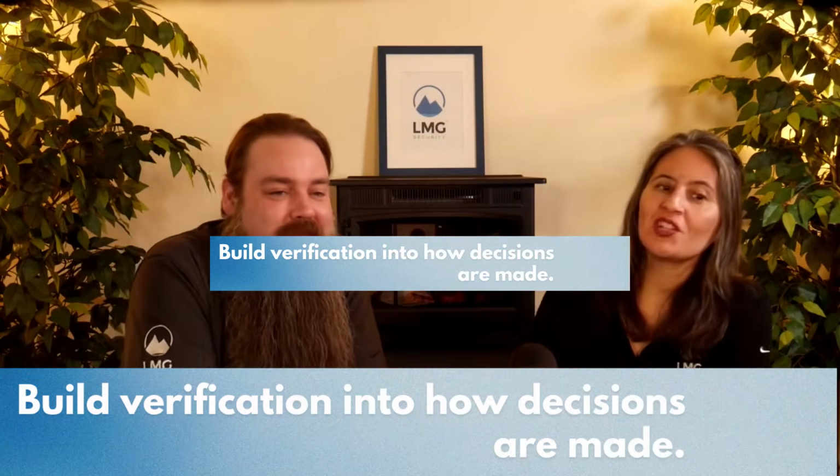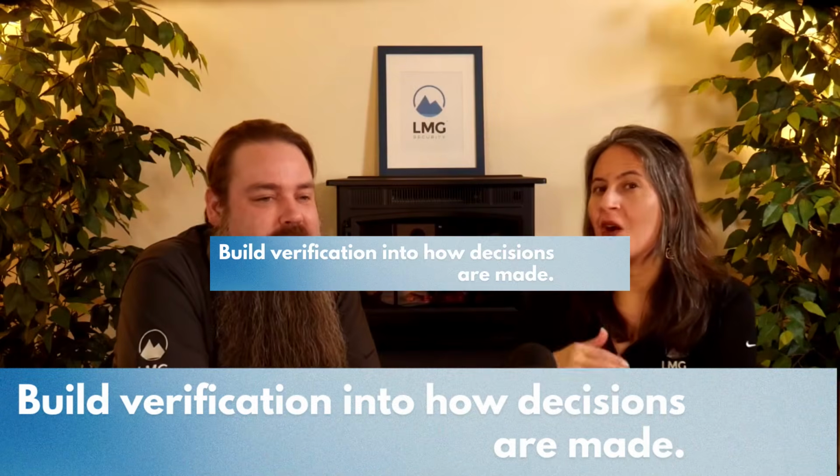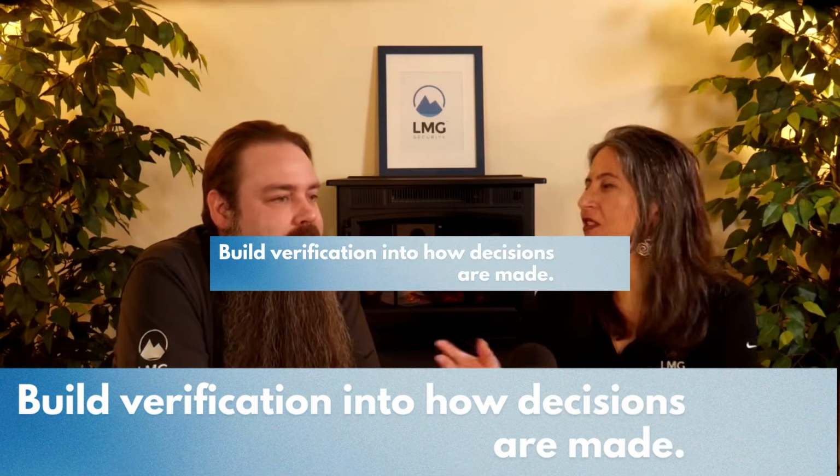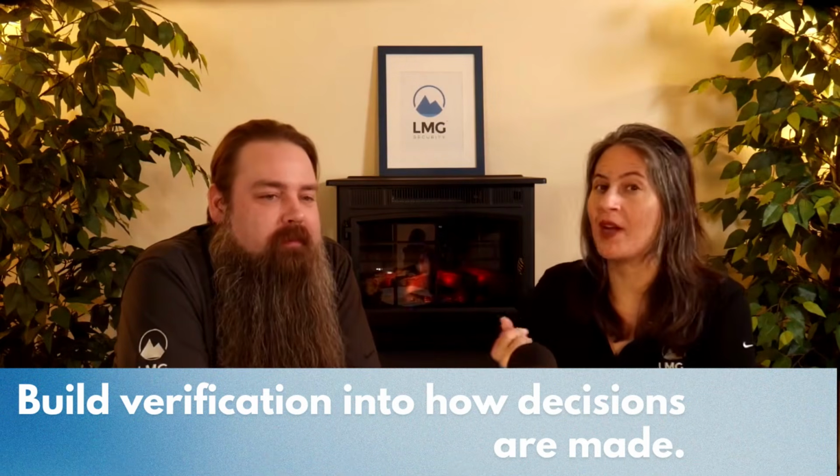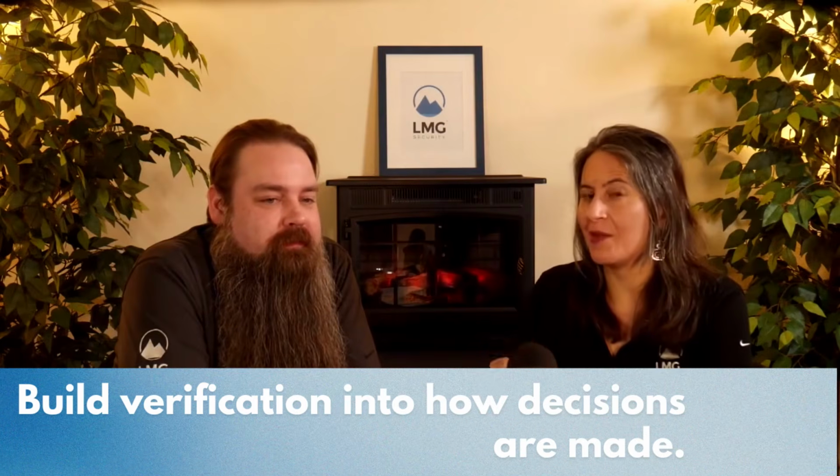Yeah. Well, make sure you're building that verification into how decisions are made. And again, incident response planning comes to mind first and foremost because often that has to happen fast. And in emergencies, people sometimes just take at face value the information they receive. So make sure you're slowing down, you're authenticating information, and any actions you take are actually based on verifiable information. Yeah, that makes sense.